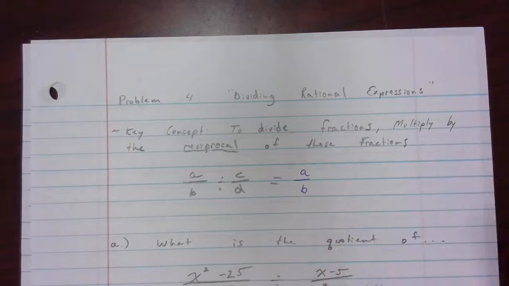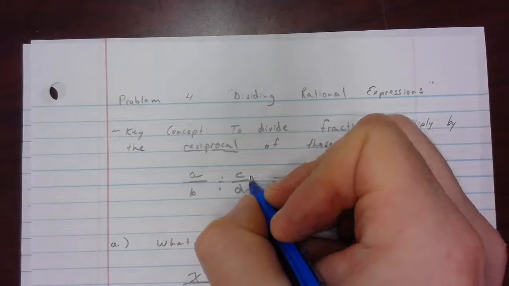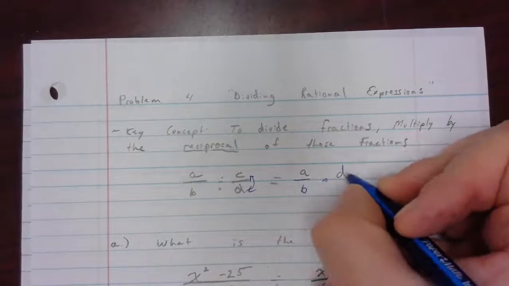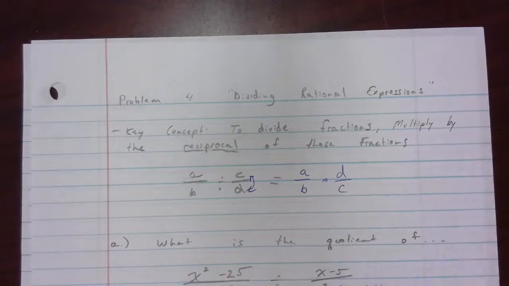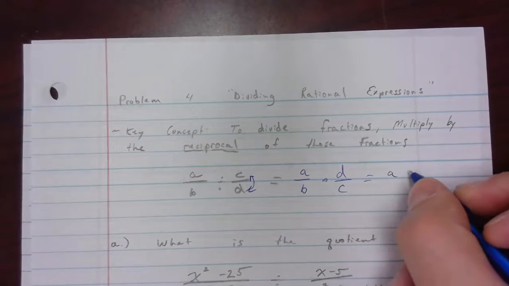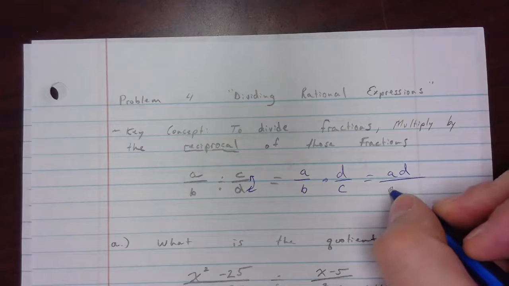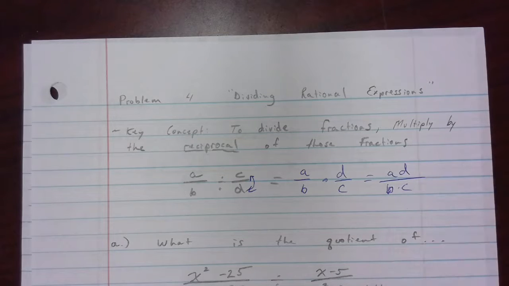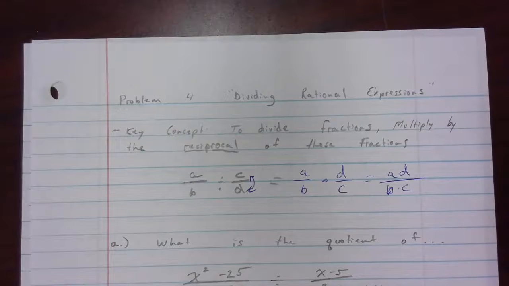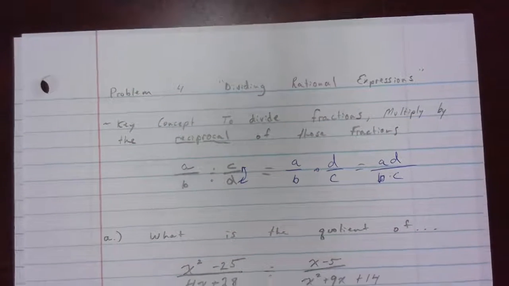Any fraction can be divided by multiplying by the reciprocal of that fraction. So a over b divided by c over d is equivalent to a over b times d over c. Well, easy enough. We've got a times d on top over b times c on bottom. So the concepts are consistent. When we're dealing with more complicated expressions, you're just having to do a little bit more with them. So we're going to continue on.